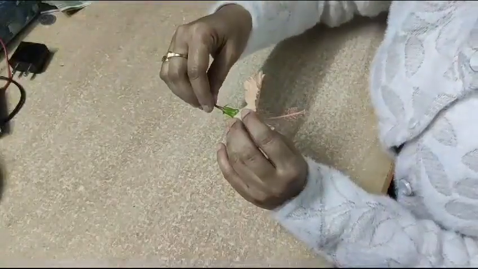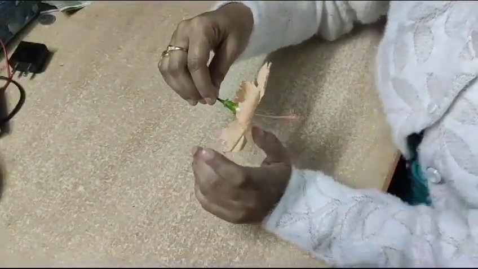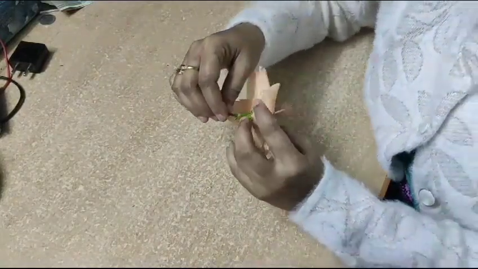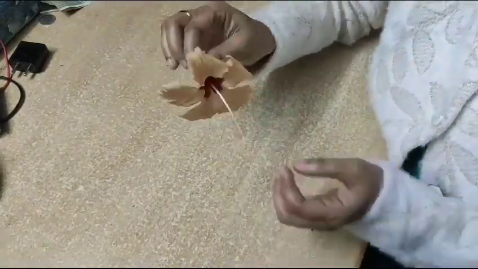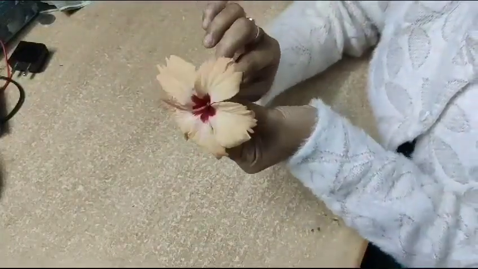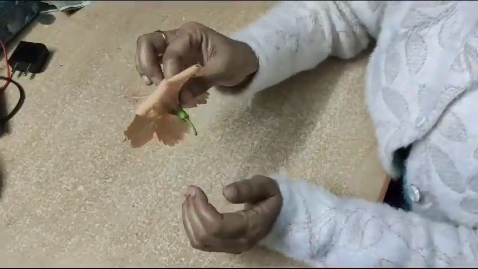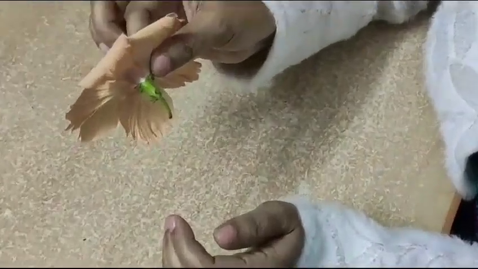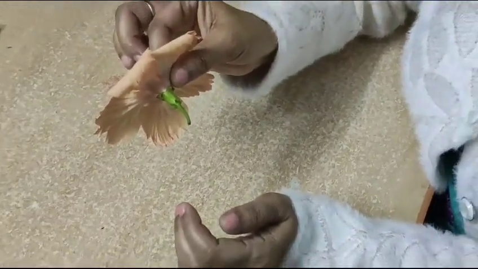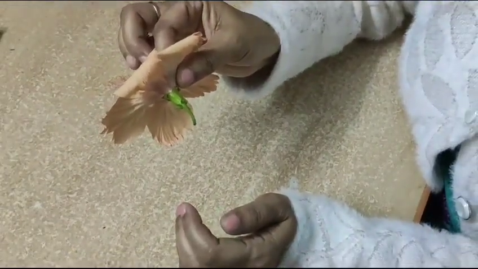Parts that are essentially required. Are you all listening to me, children? Okay. Today we are going to see the floral parts in this. What is this flower? This is China rose, and the botanical name is Hibiscus rosa-sinensis.